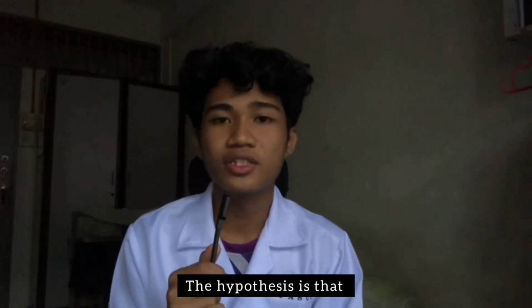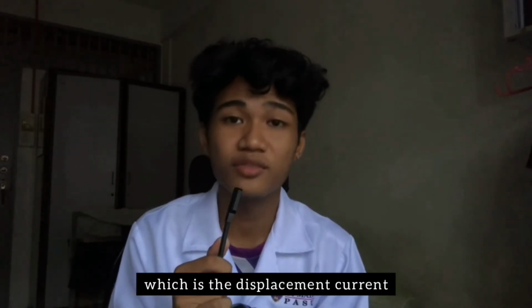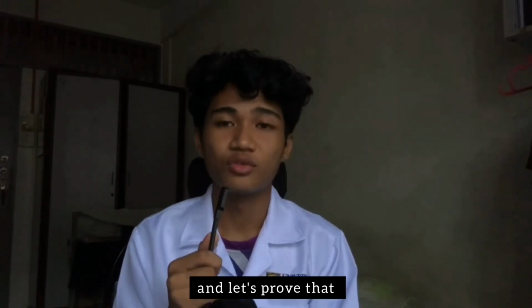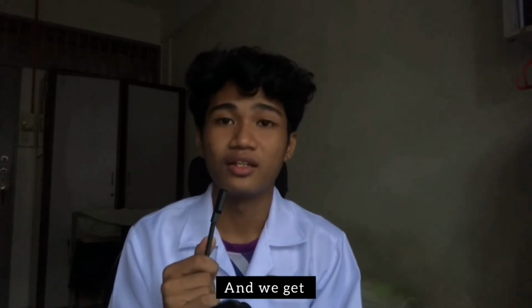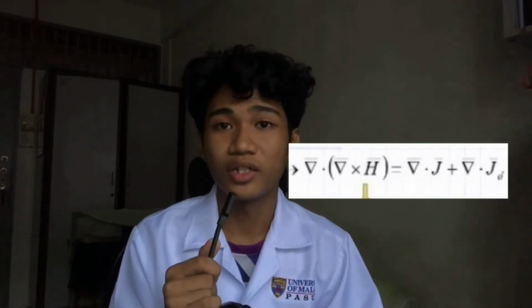The hypothesis is that del cross H is equal to J plus Jd, which is the displacement current, and this Jd is equal to del D over del t. Let's prove that. So del cross H is equal to J plus Jd, and taking the divergence, we get that del dot del cross H is equal to del dot J plus del dot Jd.